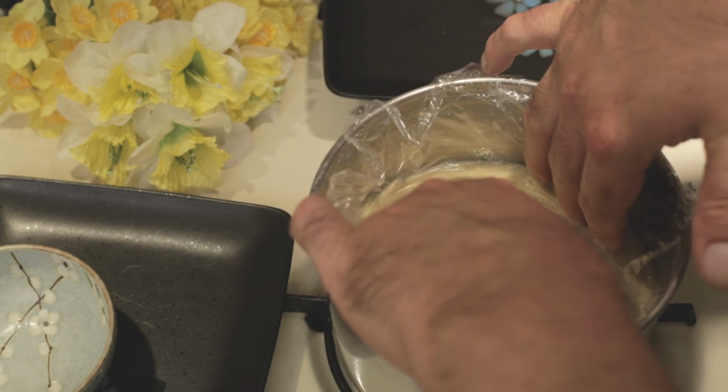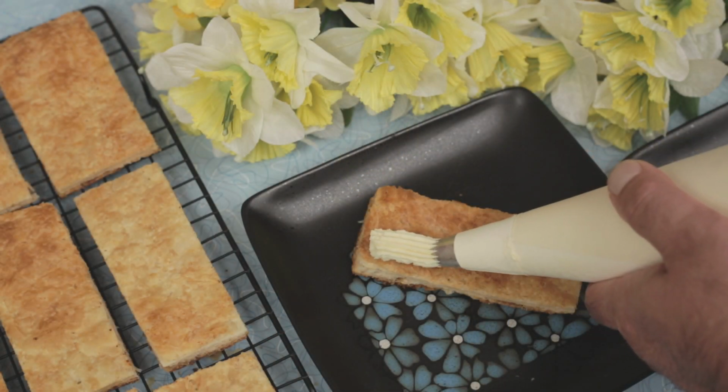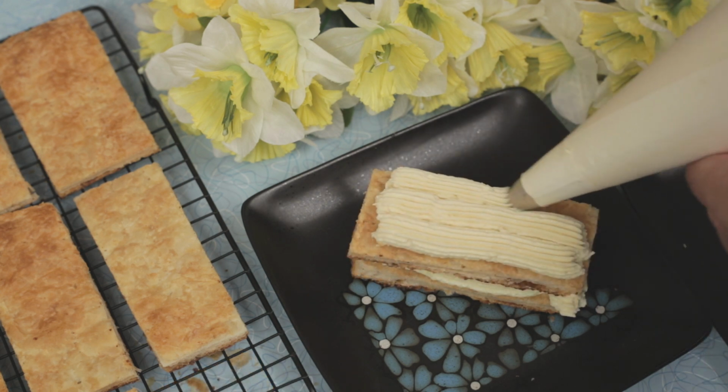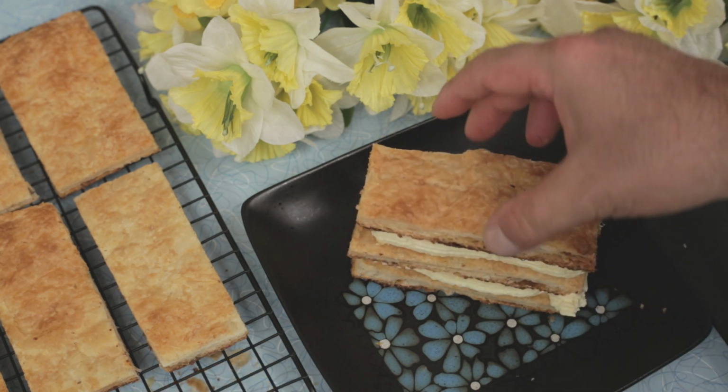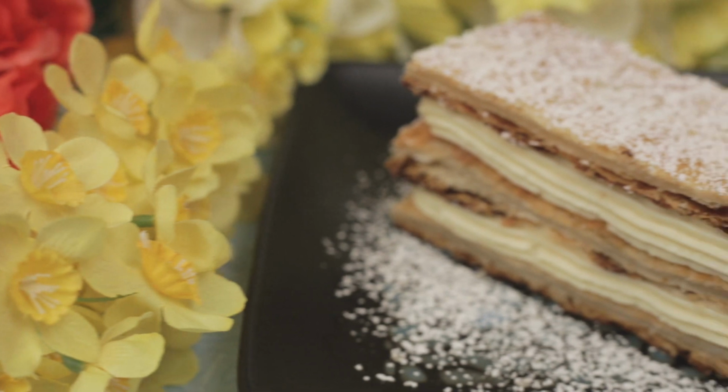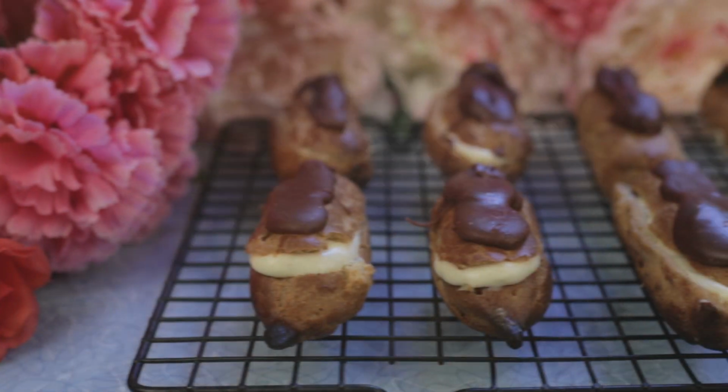Chill thoroughly. Once chilled and ready to use, remember, don't beat the custard smooth. Beating will deflate the whipped cream and make the custard runny. Pipe chilled creme legere directly into pastries or other desserts. Vanilla-flavored creme legere is the traditional filling for Napoleons and chocolate eclairs.